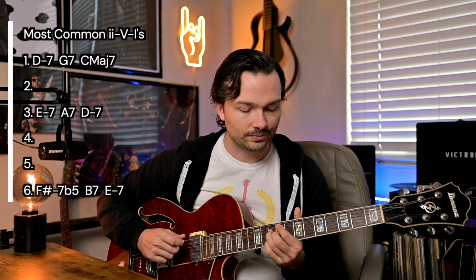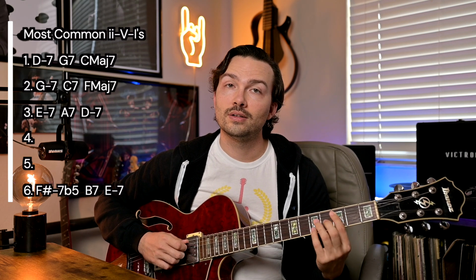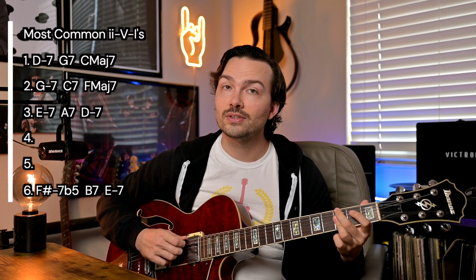You could see it with minor 7 flat 5, if we're in a minor key or doing things like that. We could have a 2/5 to the 3. In this case, you probably would see it as a minor 2/5. We could have a 2/5 to the 4, so G minor, C7 to F major. This is one of the most common ways that a jazz standard will go to the bridge. Think of something like Take the A Train, which has 2/5s to the 1 in the A section, and then 2/5s to the 4 to lead us into the bridge section.